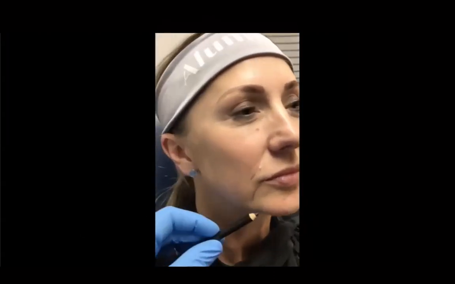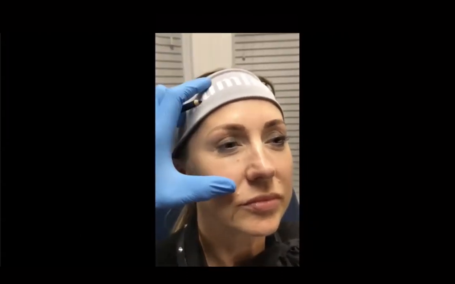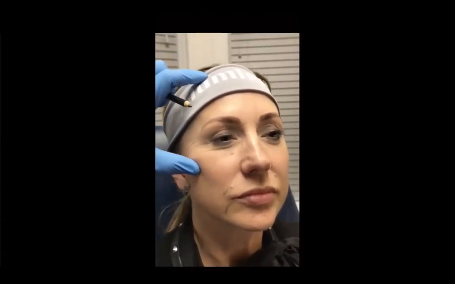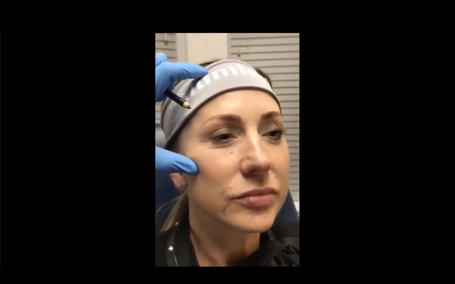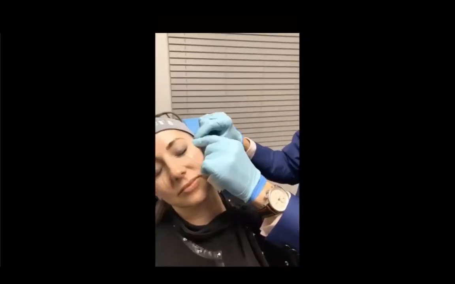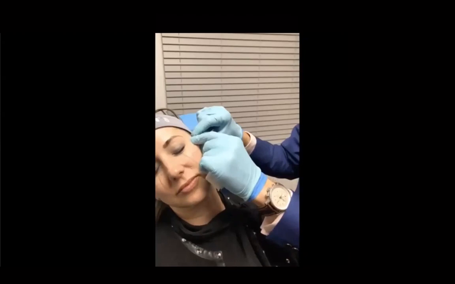Her concern was nasolabial fold, that downturning of the mouth, and just a little bit of jowl formation. She looks very well anyway, but we're looking for this small amount of projection, a little bit of a lift through here, but importantly, we also need to make sure we're addressing the midface. So this is now the patient fully marked up.